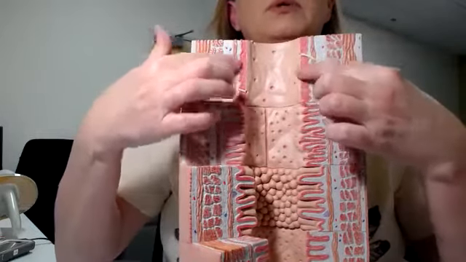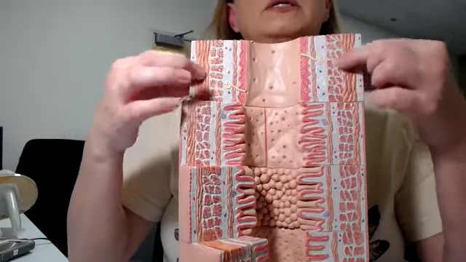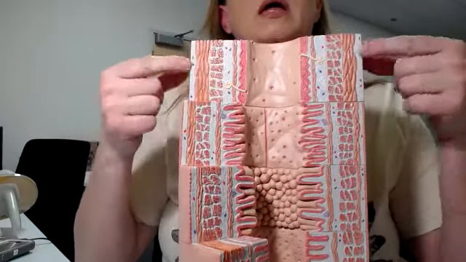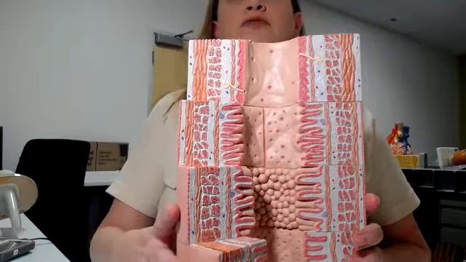So mucosa, submucosa, Muscularis Externa, and serosa. Those are the layers of tissues in the digestive system. Okay, so the last model we have is going to be our teeth.